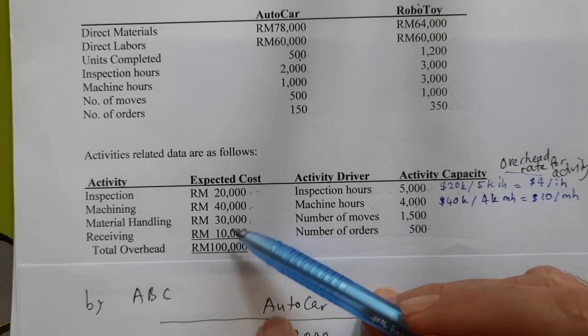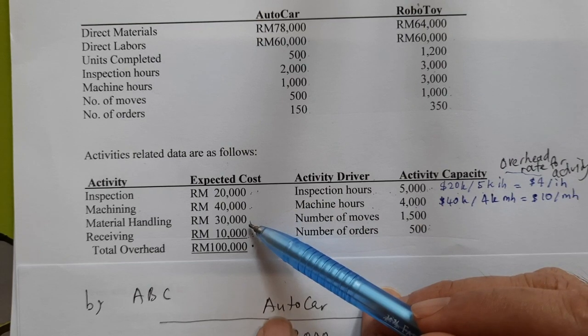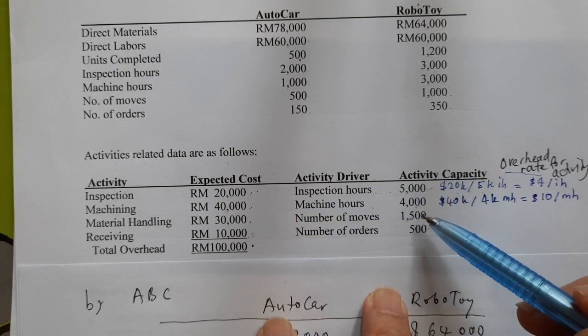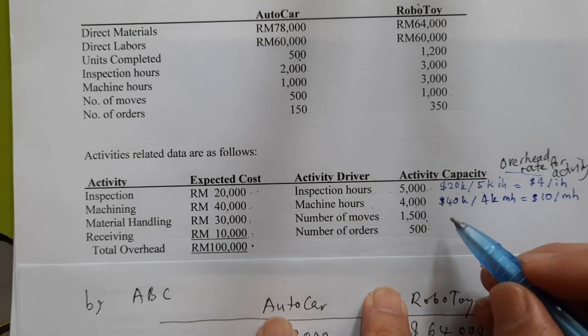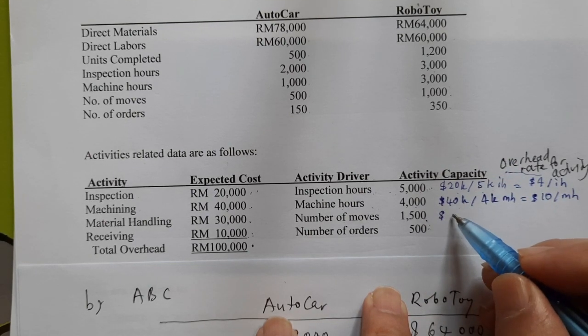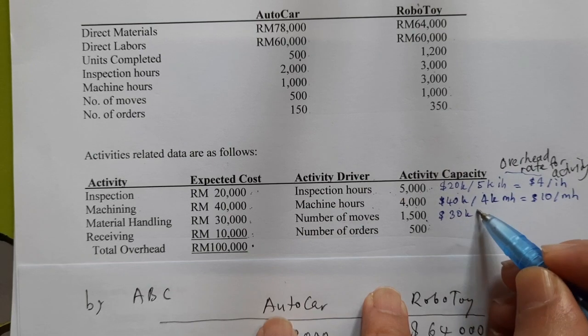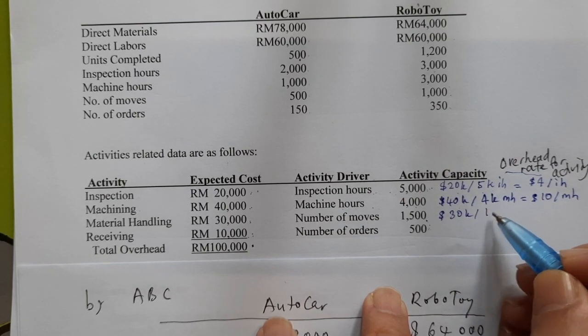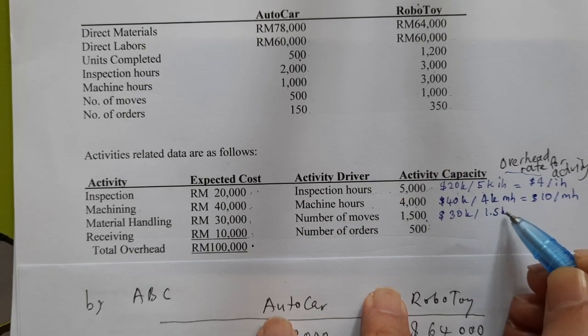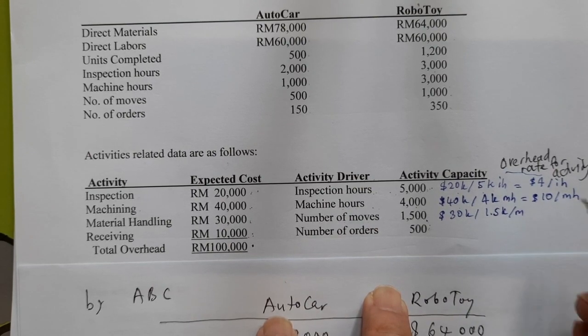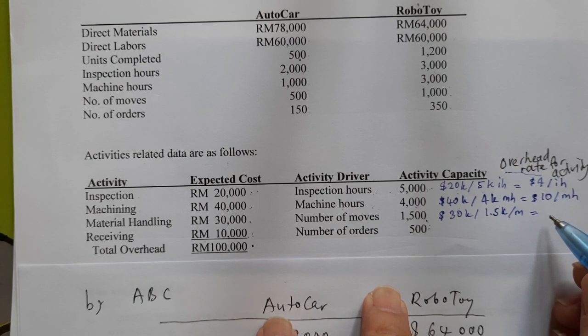Okay, the material handling activity is related to 30,000 cost. The activity driver is 1,500 moves. So you calculate the rate: 30,000 cost divided by 1,500 moves. So how much per move? Sorry, $20 per move.